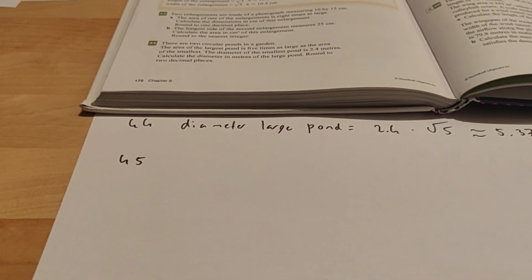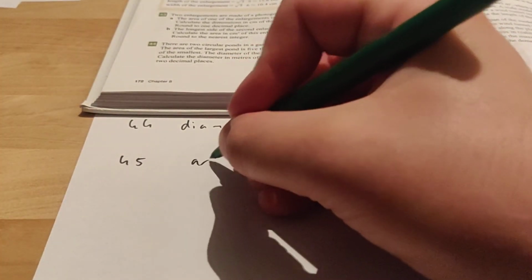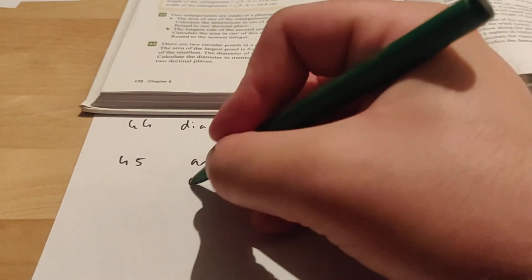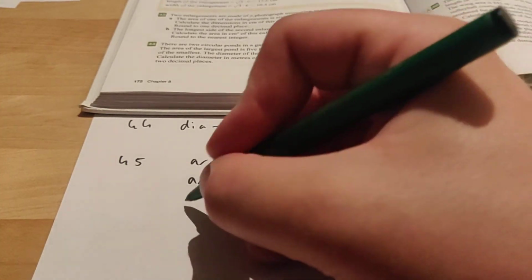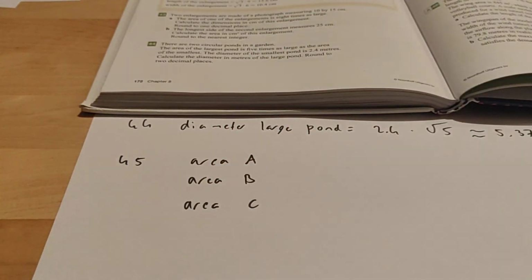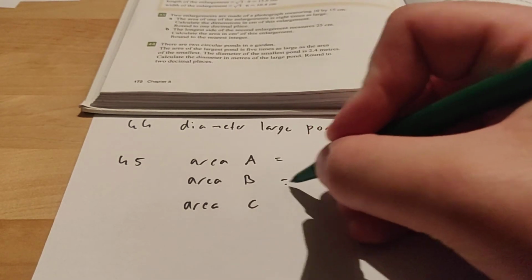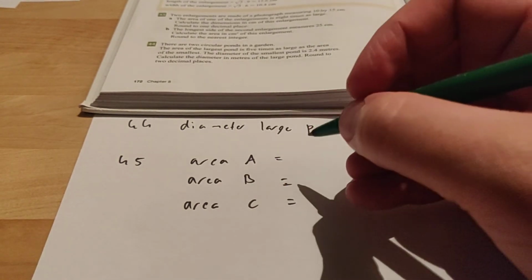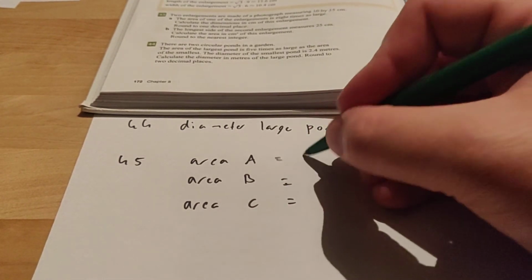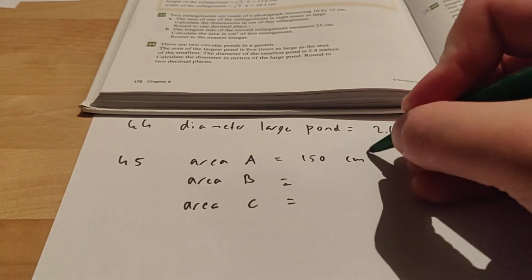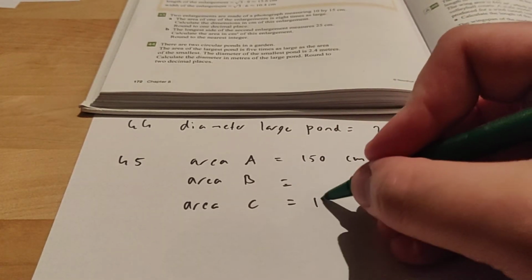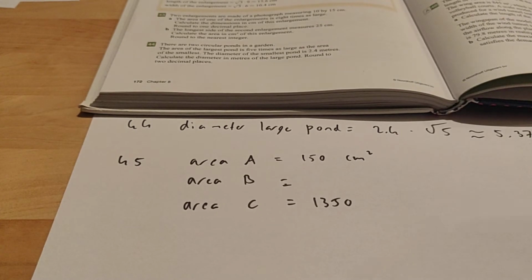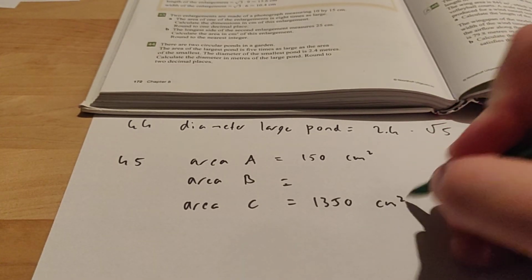Alright, so what I'm going to do is make a note here: area A, area B, and area C, because we'll need all of them. A and C are given in the question. They say that area A is 150 square centimeters. They say area C is 1350 square centimeters.